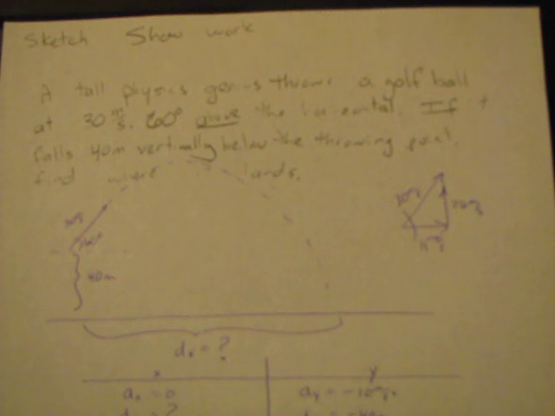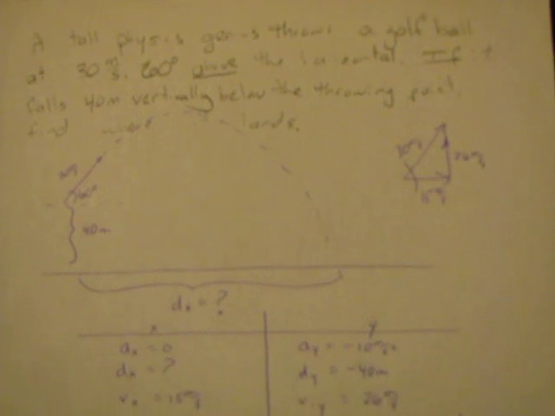And then take the short leg multiplied by the square root of 3 to get the long leg, which is 26 meters per second. You could also take 30 meters per second times the cosine of 60 degrees to get 15 meters per second, and then 30 meters per second times sine 60 degrees to get you 26 meters per second. Then all that information goes into the chart directly below.